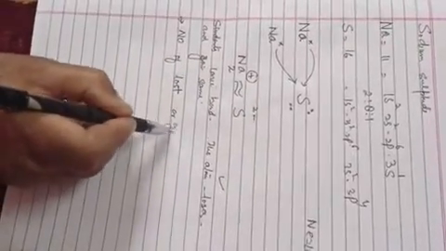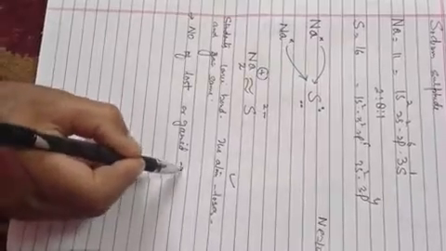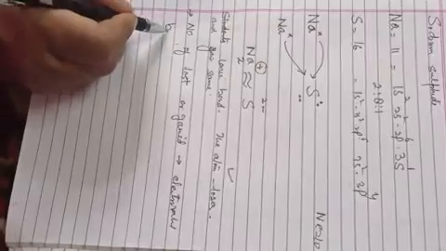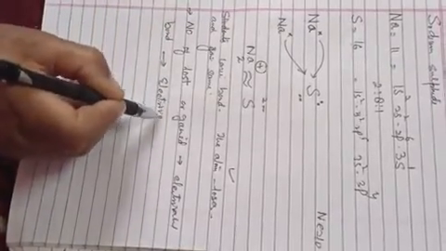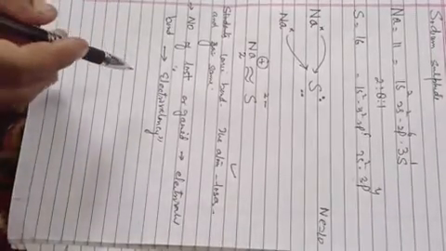Now, in this formation of bond, the number of electrons an atom loses or gains in the formation of an electrovalent bond is called electrovalency. So electrovalency is defined as the number of electrons gained or lost by an atom during the formation of an electrovalent bond.